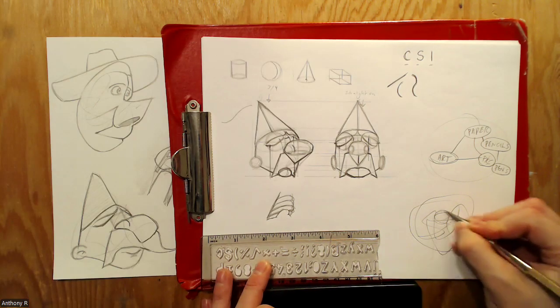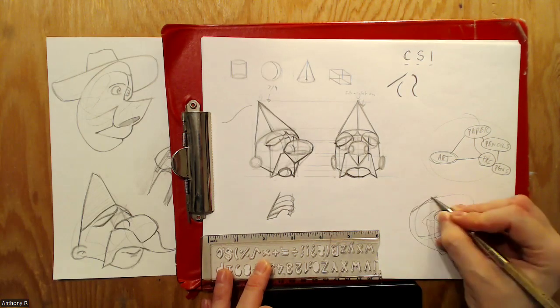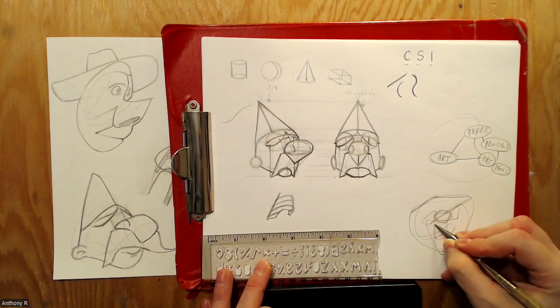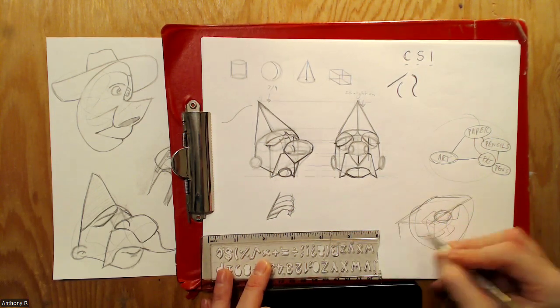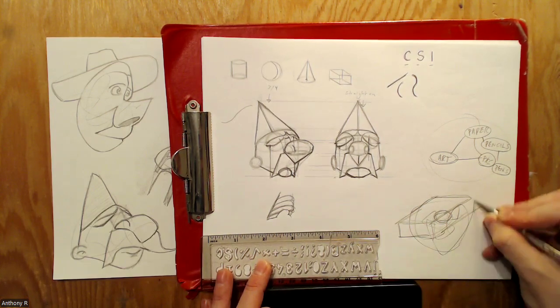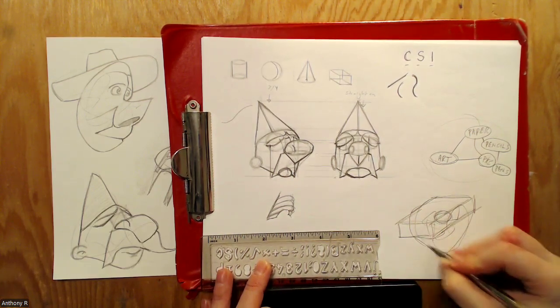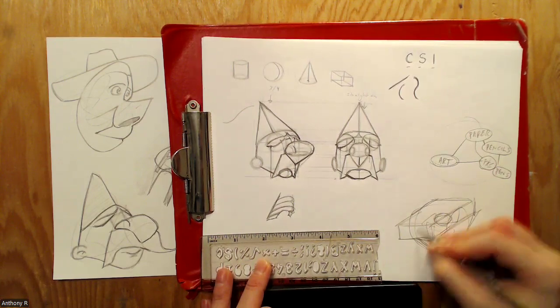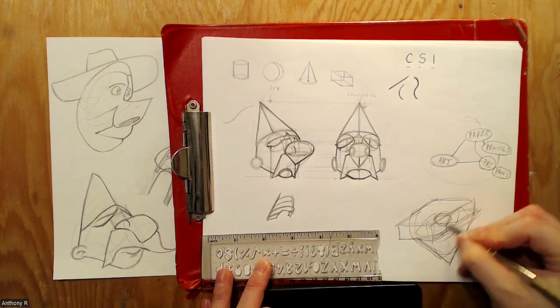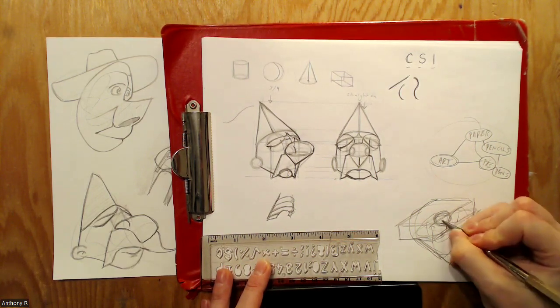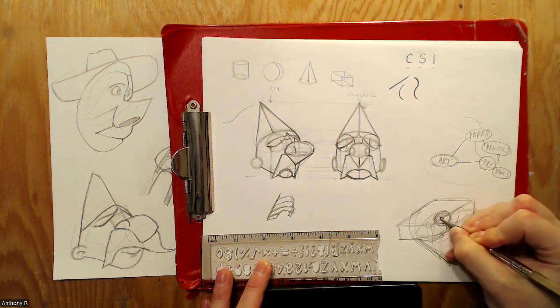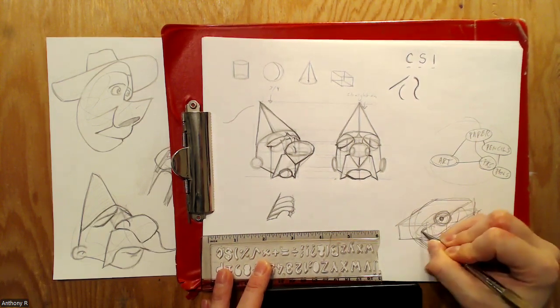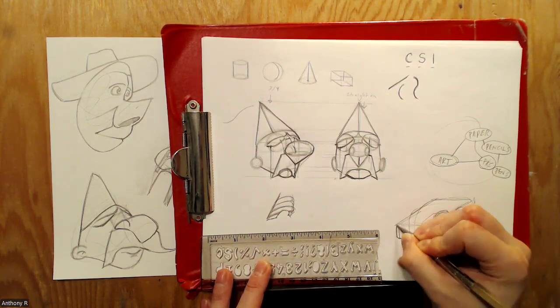So this is a sphere. This is a cube here. This is a cone underneath here. And then instead of just getting this mess of ideas, you actually go, okay, well, now I have like the head of a snake.